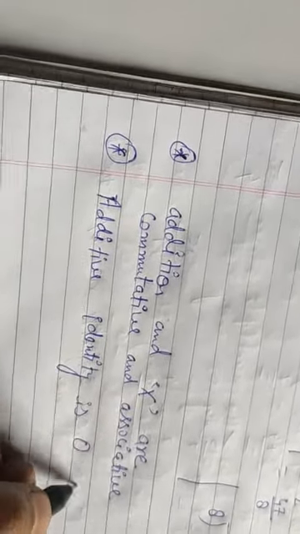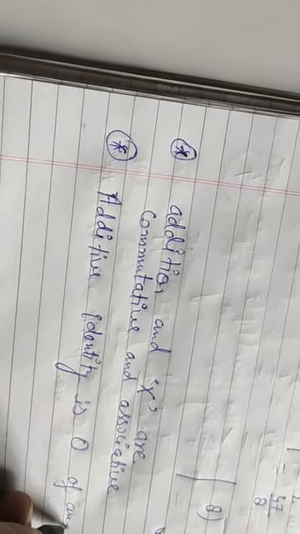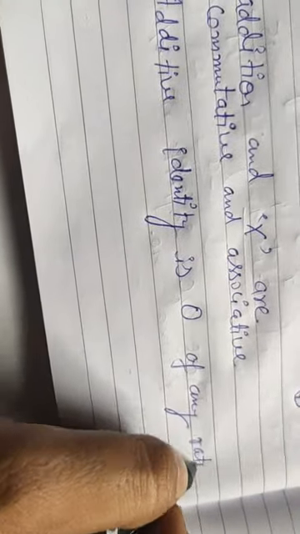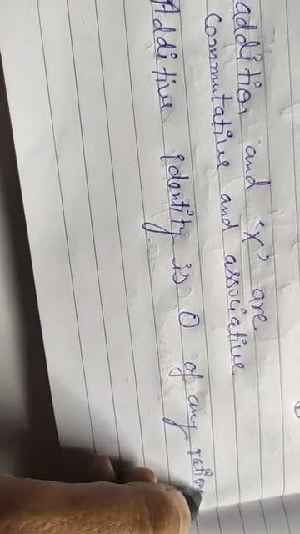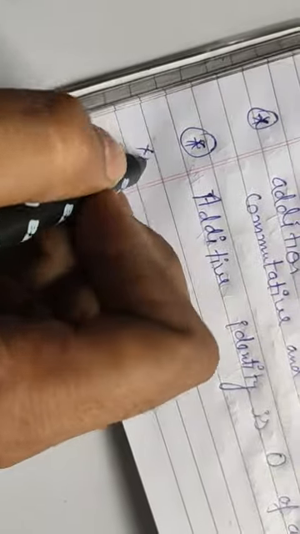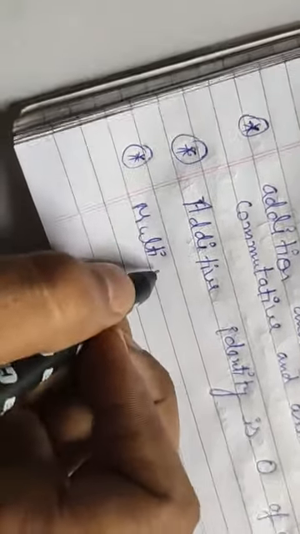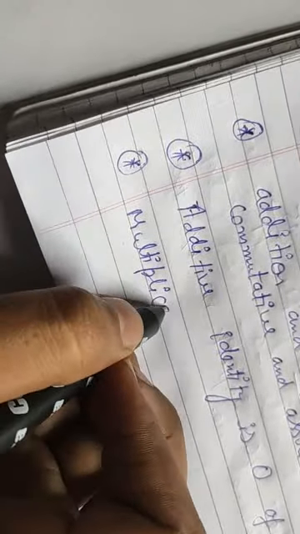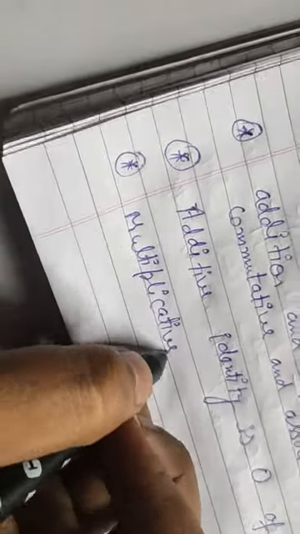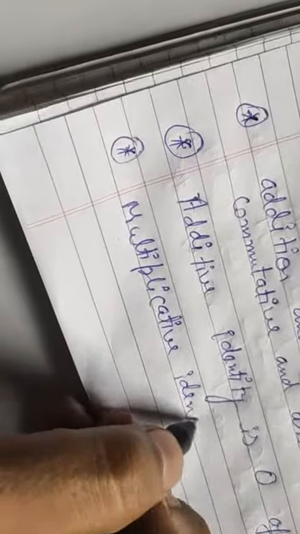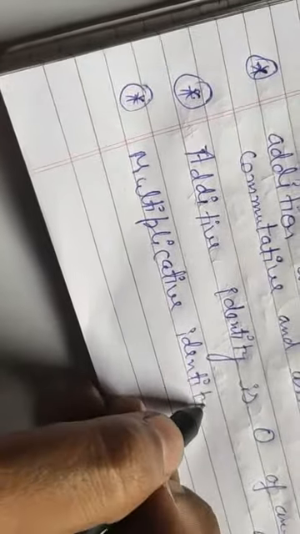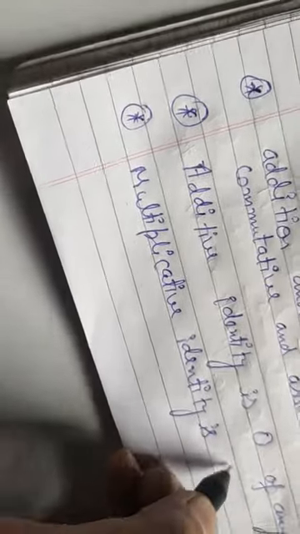Additive identity is 0 of any number, any rational. The multiplicative identity is 1.